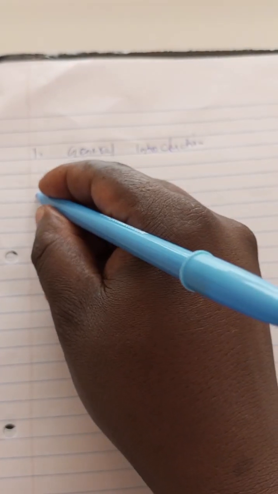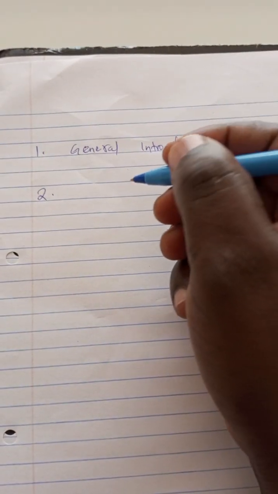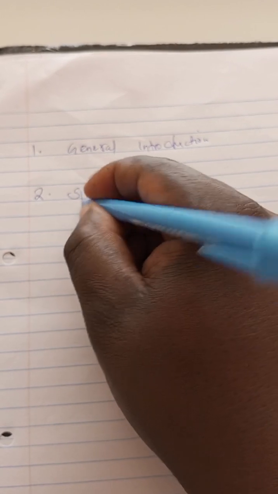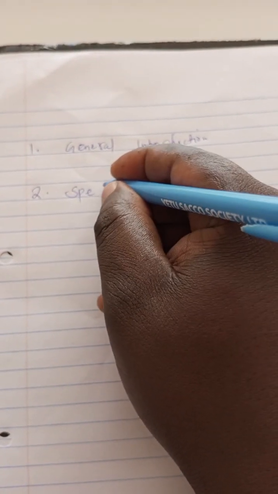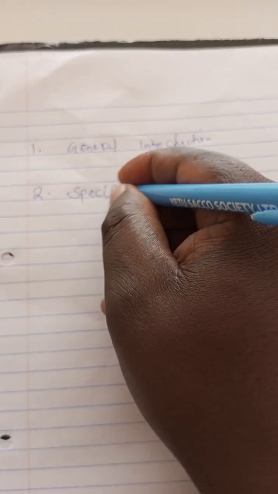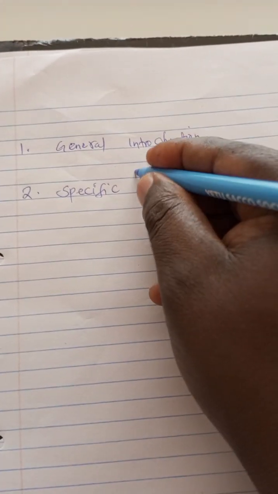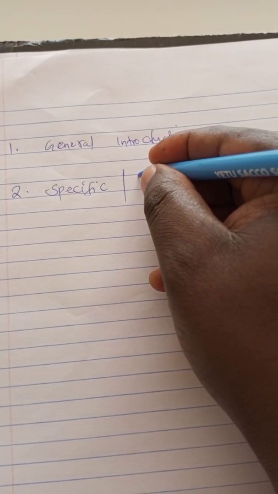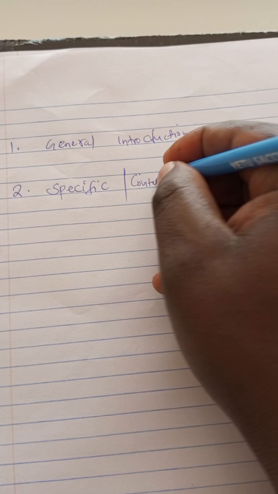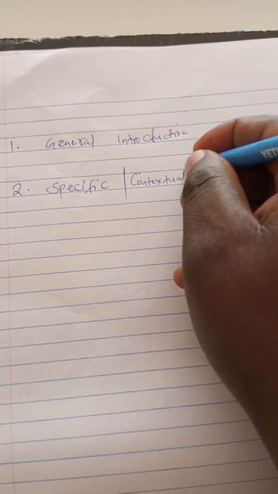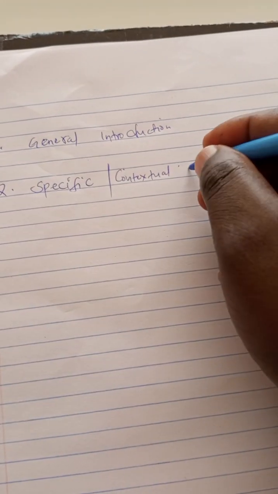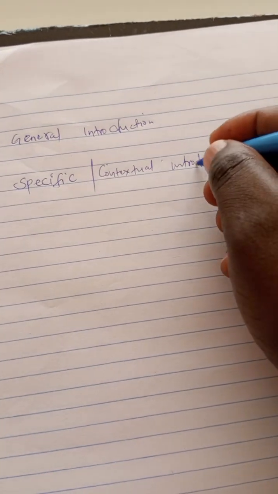Number two, we have another type that we call specific or contextual introduction. So, what is the difference?